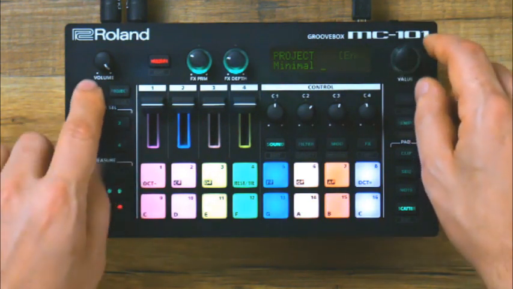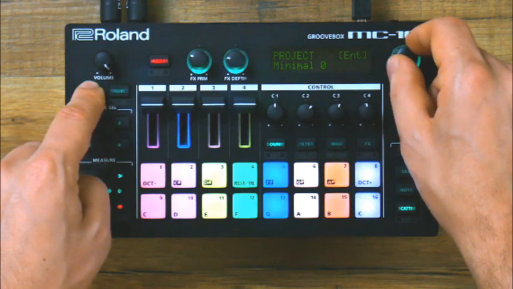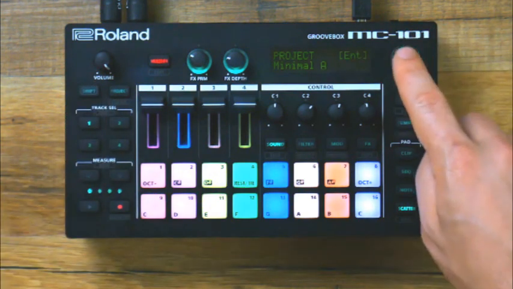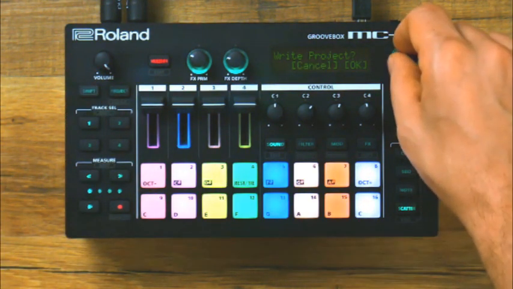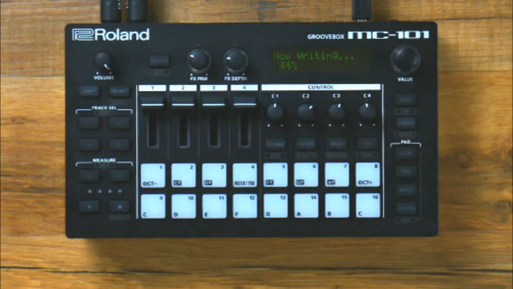I can also hold Shift to jump between categories of capital, lowercase, and numbers to make it easier to navigate. And then when I'm ready, I can press in on the value knob, select OK, and press the value knob one more time. It'll write the project to the SD card, and it will be there when I want to recall it after I'm done using the MC-101.